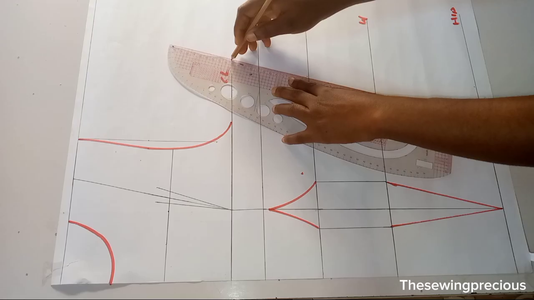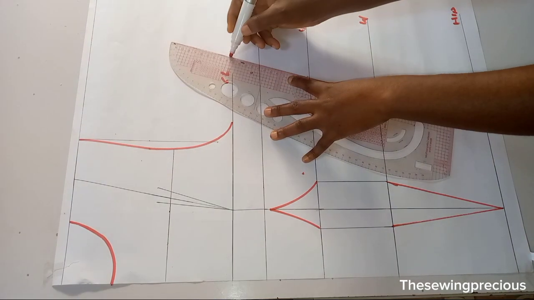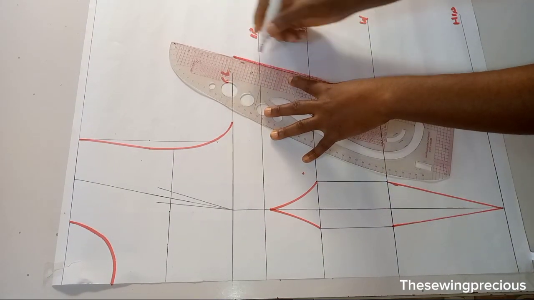So I'm going to divide my hip measurement by 4 and I'll add my allowance. I'm just going to connect this with my ruler.